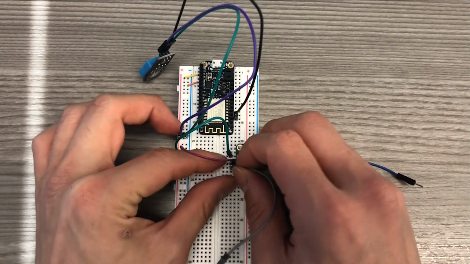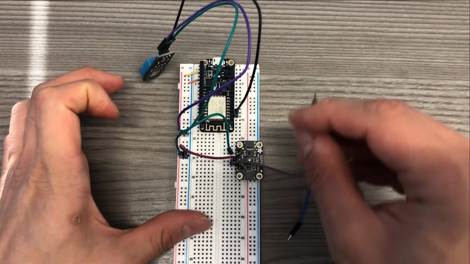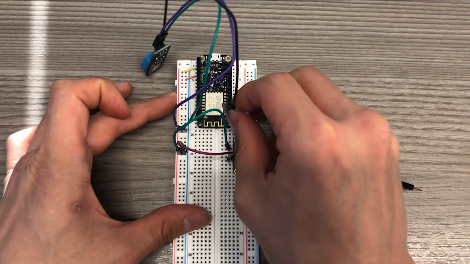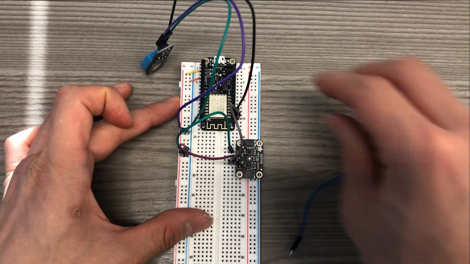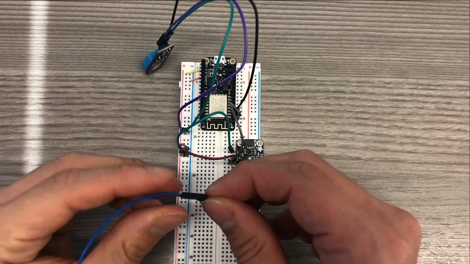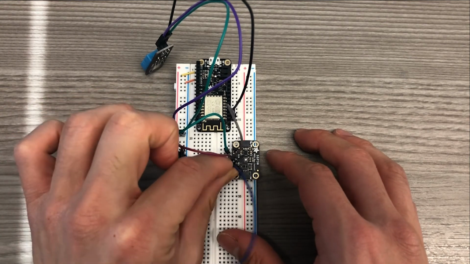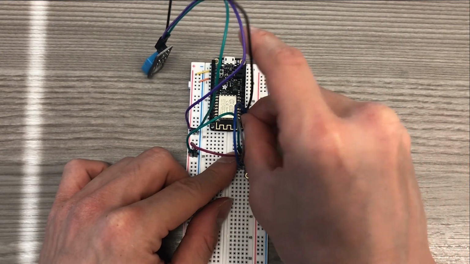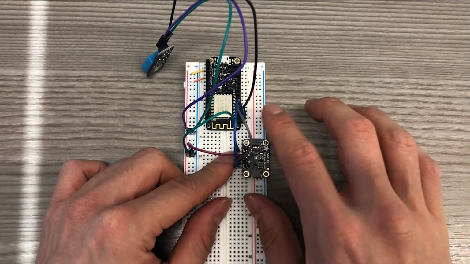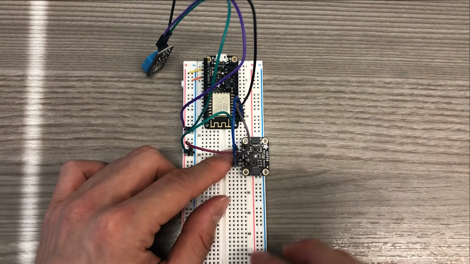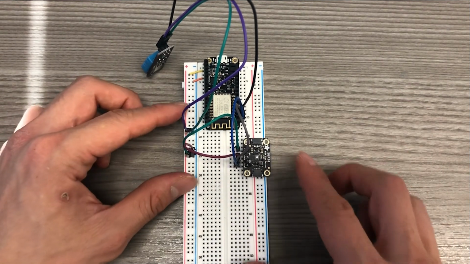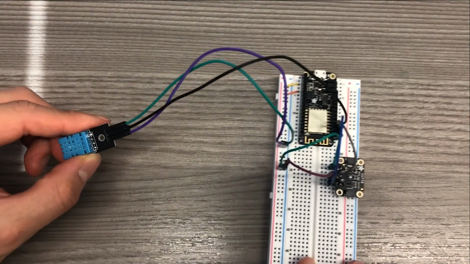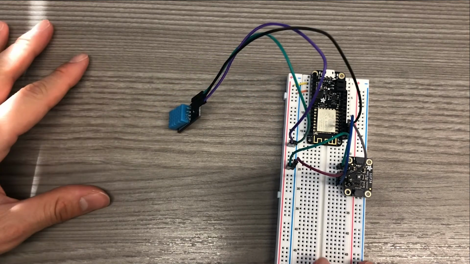Connect the SDA pin with pin number 4, and the SCL pin with pin number 5. And now building the sensor module is done.